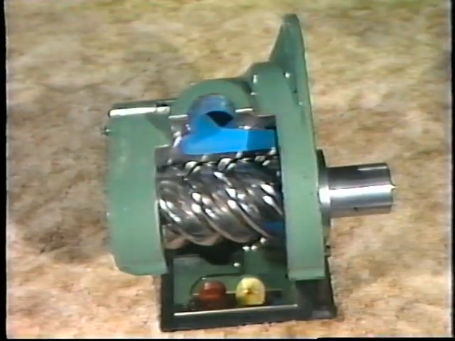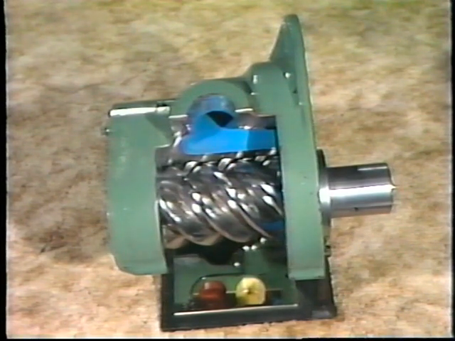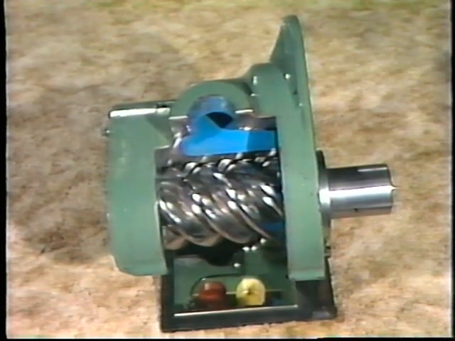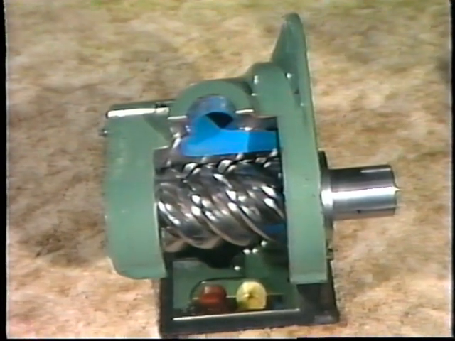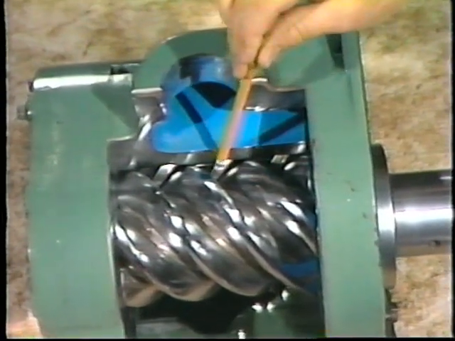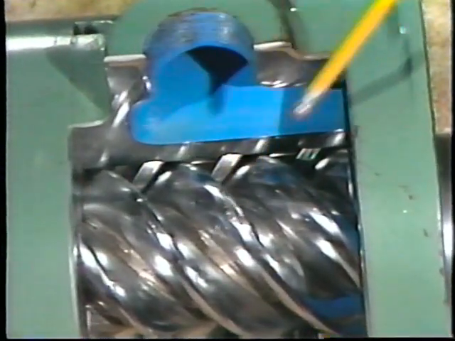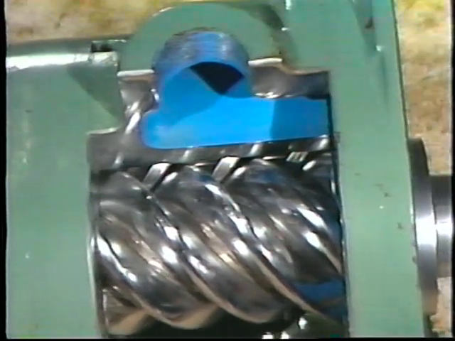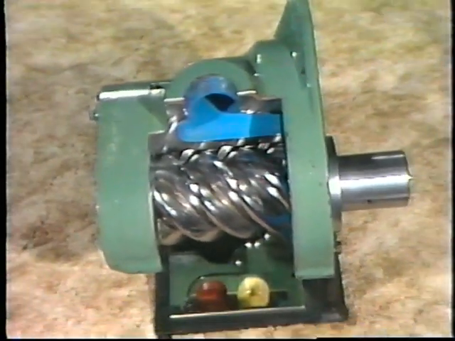Vane units are available for pressures up to 150 psig and with power ranges from fractional horsepower all the way up to 500 horsepower. Let's take a look at another rotary type compressor. This is a helical compressor. It's called a helical compressor because it develops compressed air by running two meshing rotors called helixes against one another like two screws. In fact, you'll often hear it referred to as a screw-type compressor.